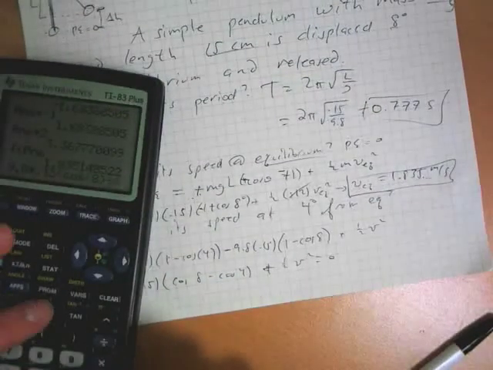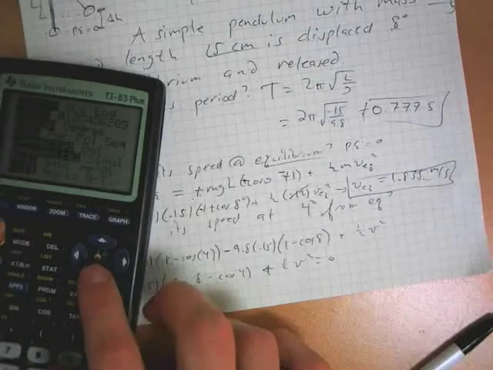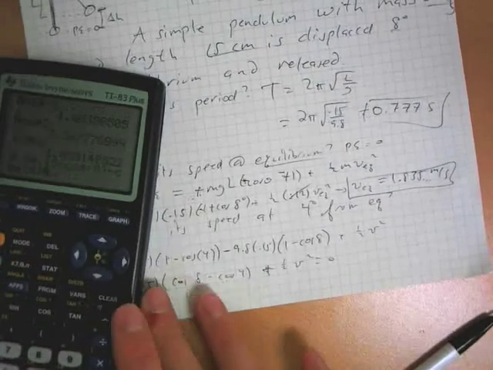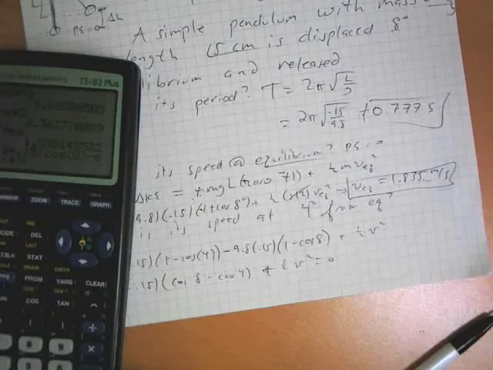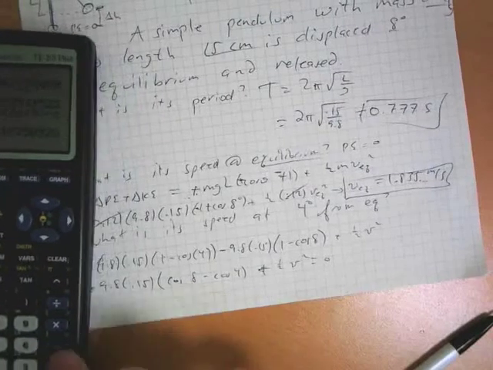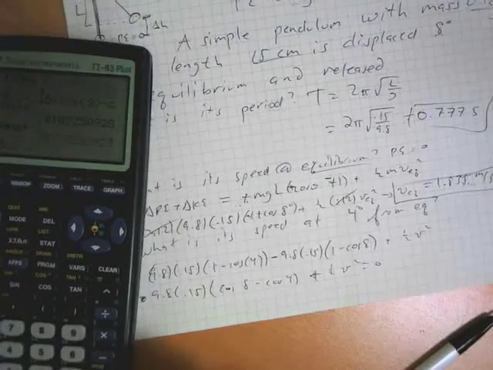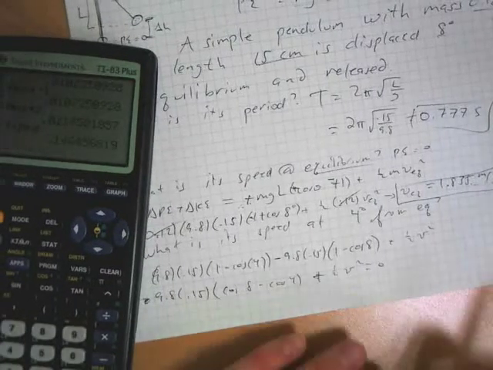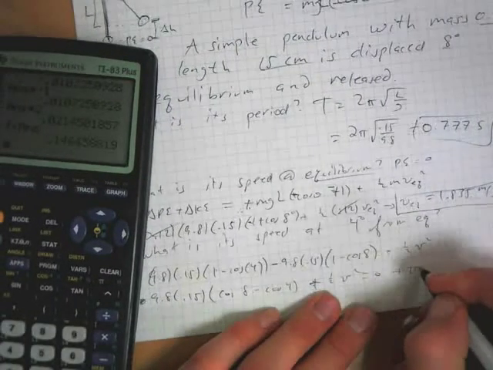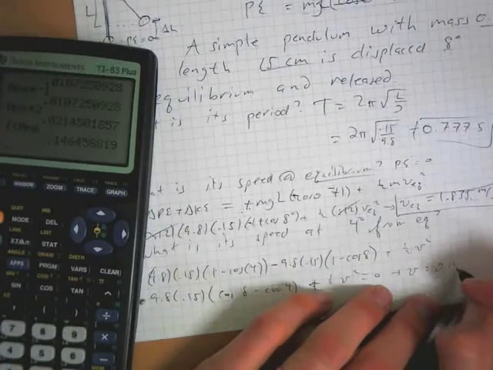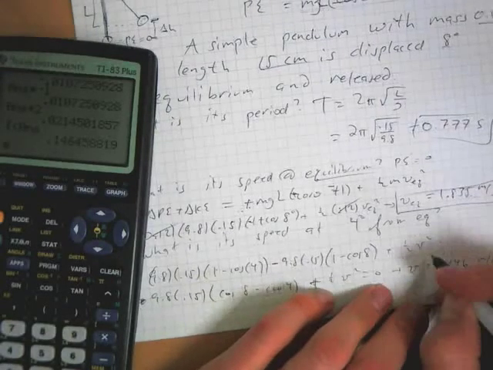Shoot, I'm in radian mode. So I punch that in, and it's negative, good. Move to the other side, it becomes positive, times 2, square root of answer. And we get a velocity of 0.146 meters per second.